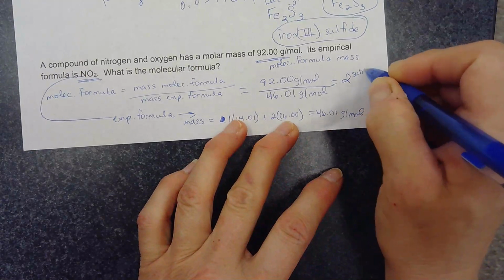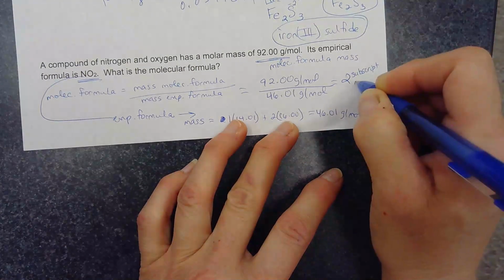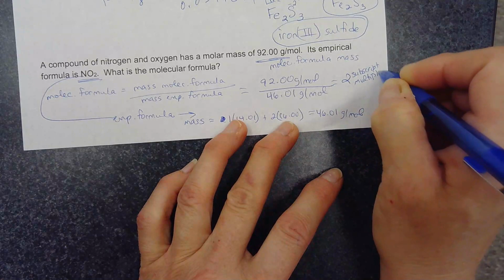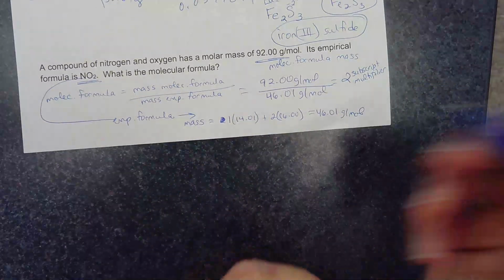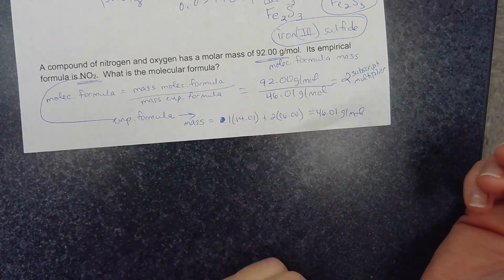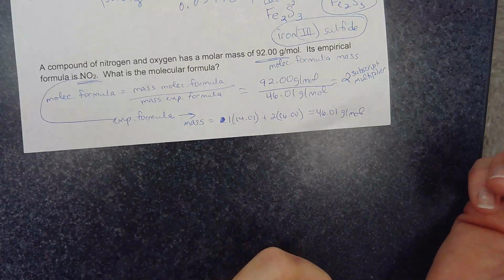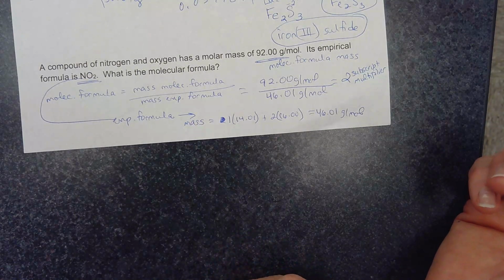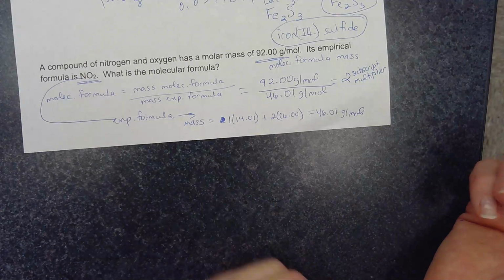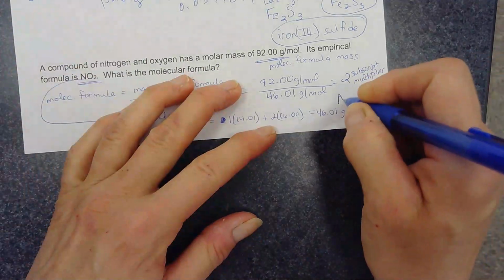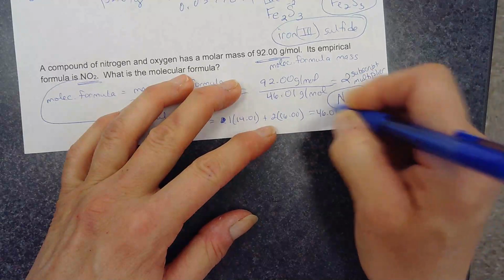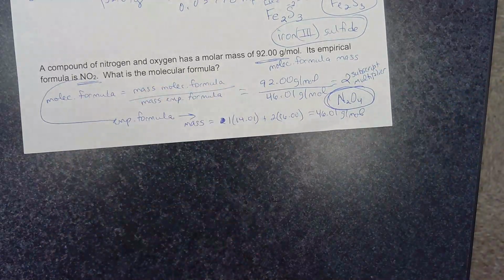Which subscripts? The subscripts of the empirical formula. So what is the final molecular formula? N2O4. That's your final answer.